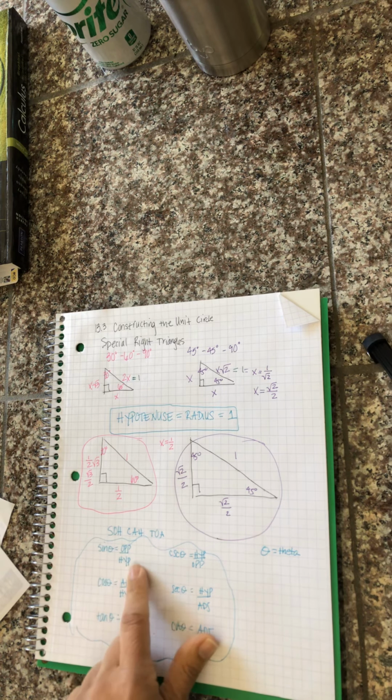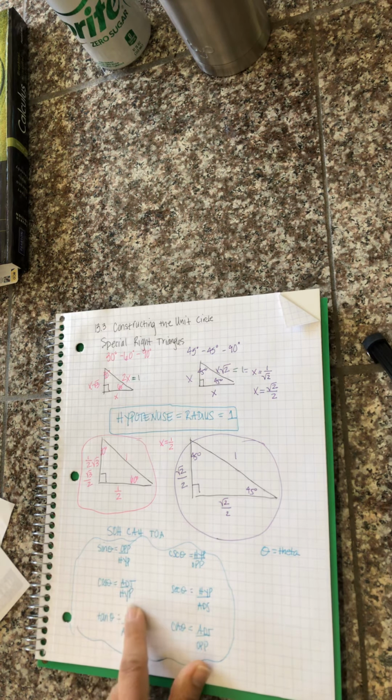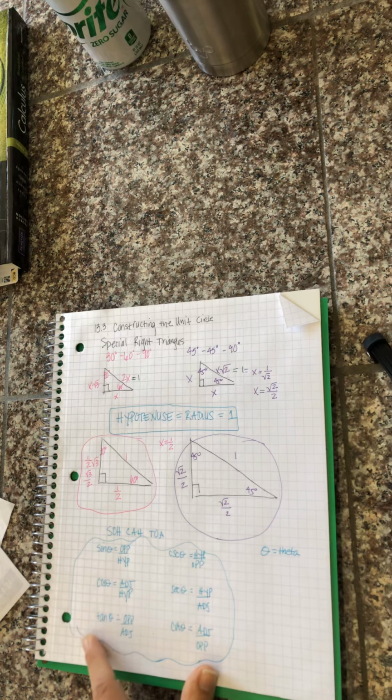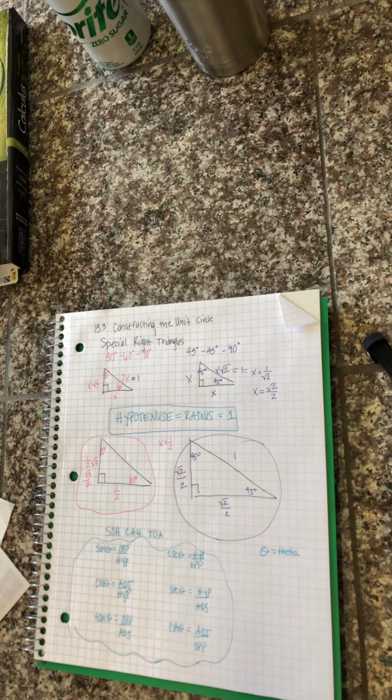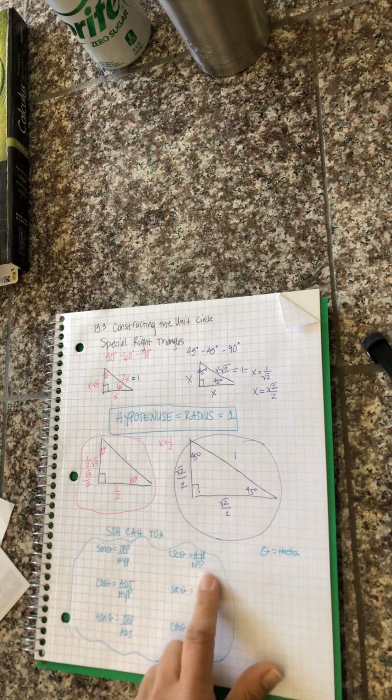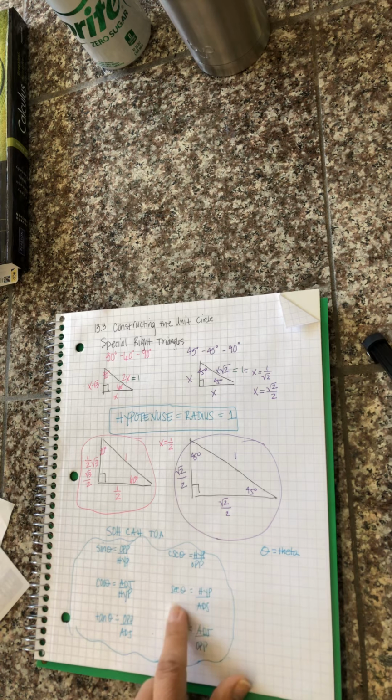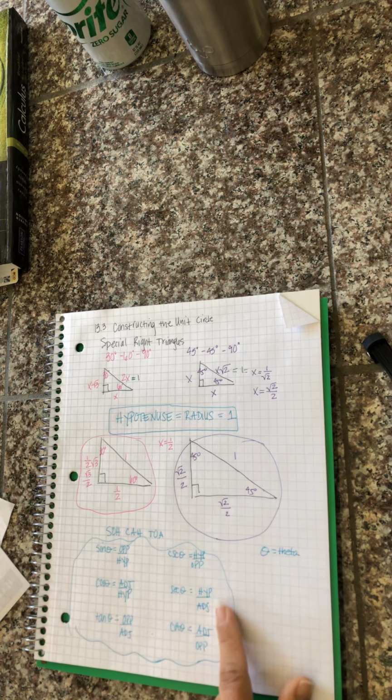Sine, opposite over hypotenuse, cosine, adjacent over hypotenuse, tangent, opposite over adjacent. The reciprocal functions, which you may or may not be familiar with: cosecant, hypotenuse over opposite, secant, hypotenuse over adjacent, and cotangent is adjacent over opposite.